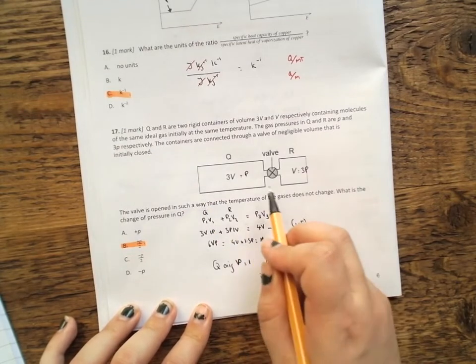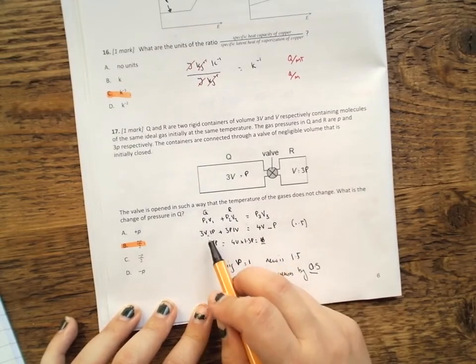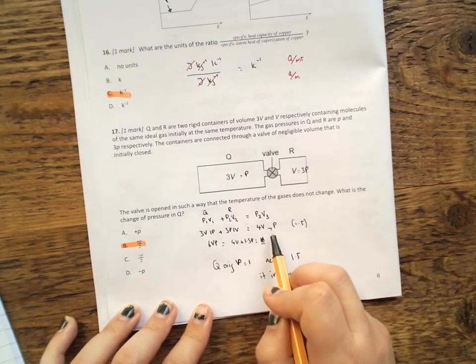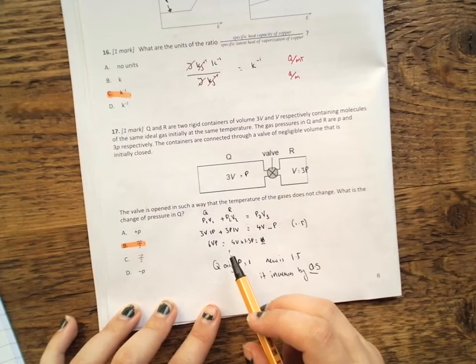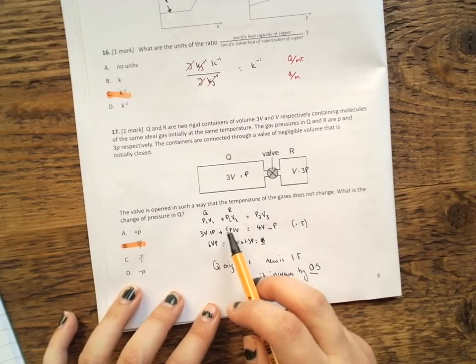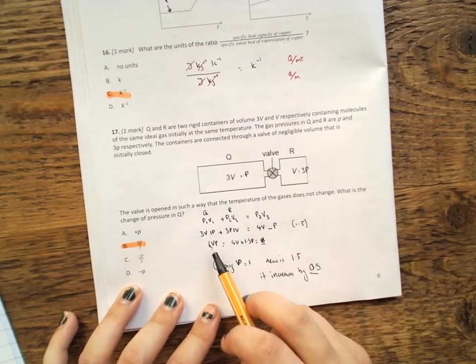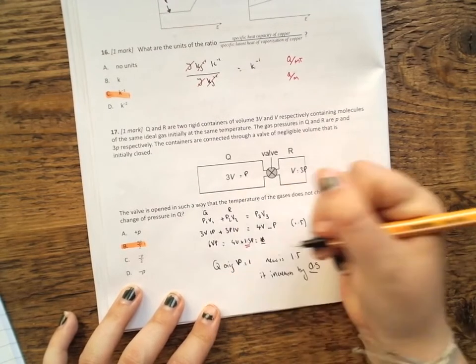Again, because we open it up, we've still got a total volume of 4V. I've just added my 3 volumes to my 1 volume together, but I don't know what the P is, so I need to find out what P is first of all. Let me just solve those together. We've got 6VP, and we've got to get this to equal 6, so 4 times something equals 6, well, that is actually 1.5.